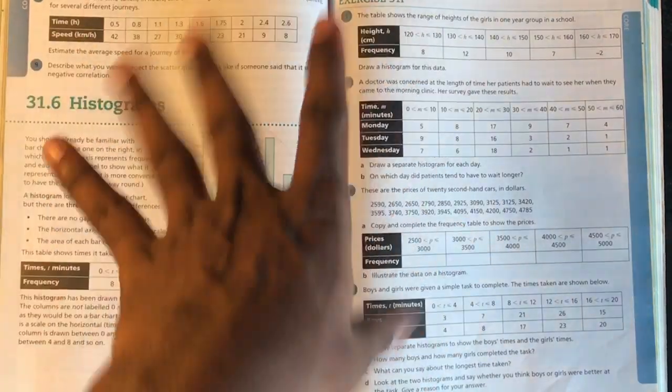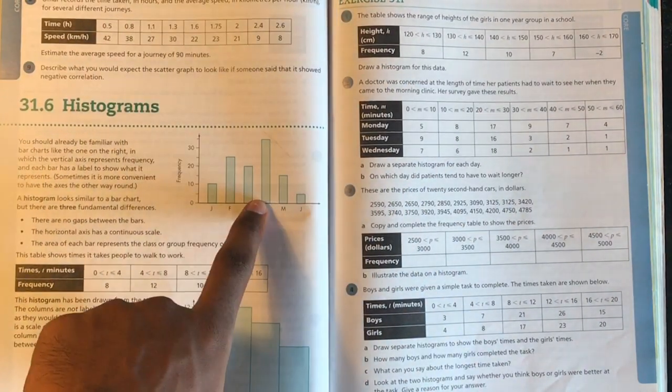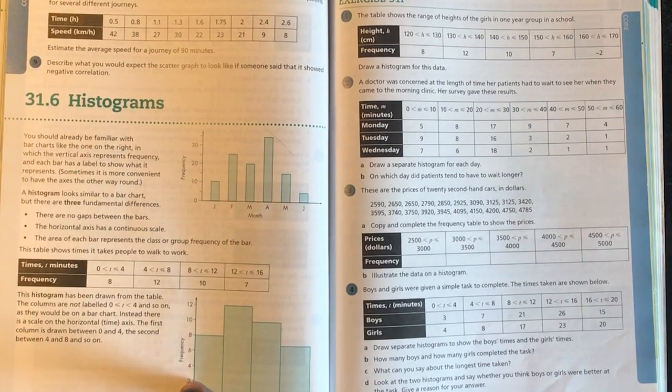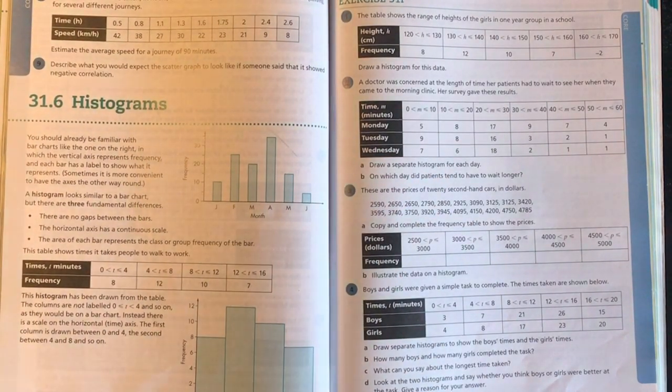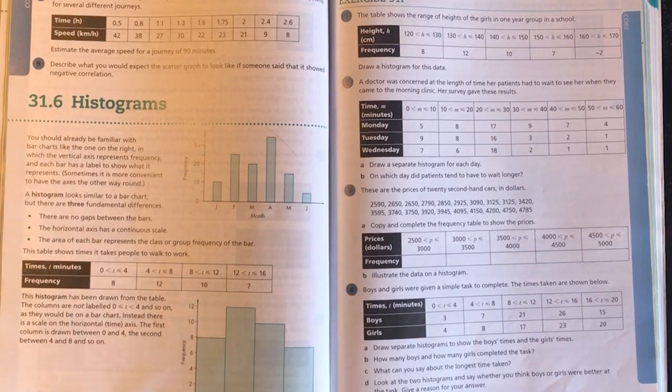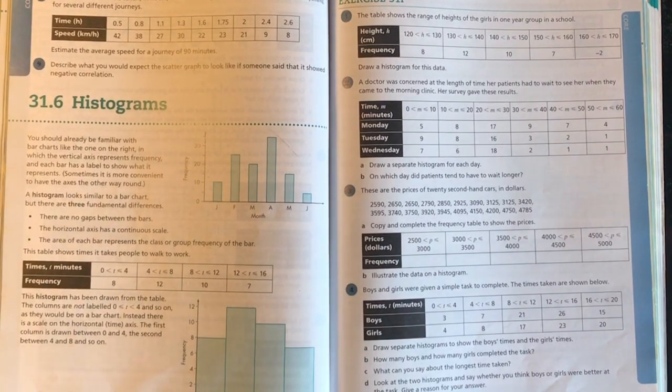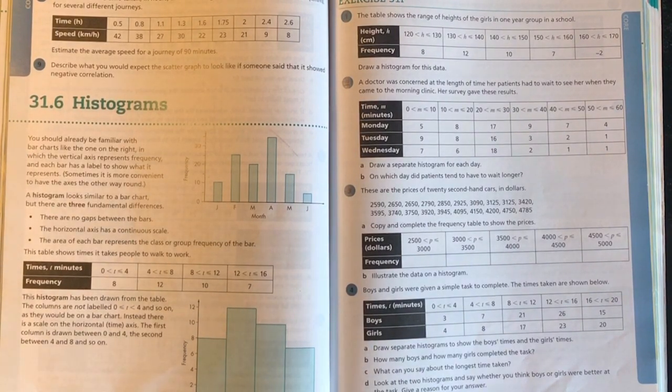I think the most significant difference is that a bar chart has a gap and a histogram has no gap. So this one you must remember. If you ask me how I will know, the question will usually specify in your exam. They will tell you to draw a bar chart, so make sure there is a gap. When they ask you to draw a histogram, there shouldn't be a gap, it should be a continuous bar chart.